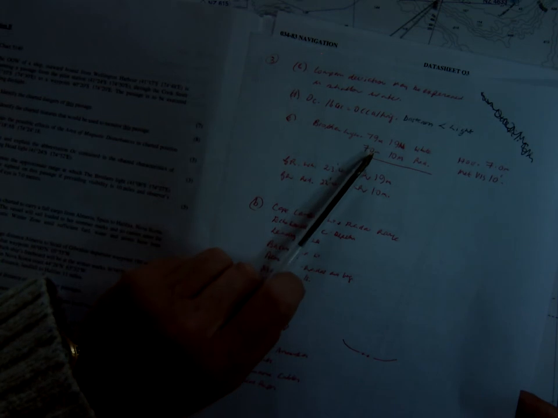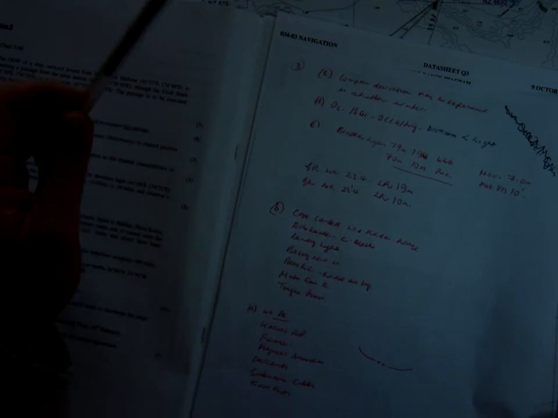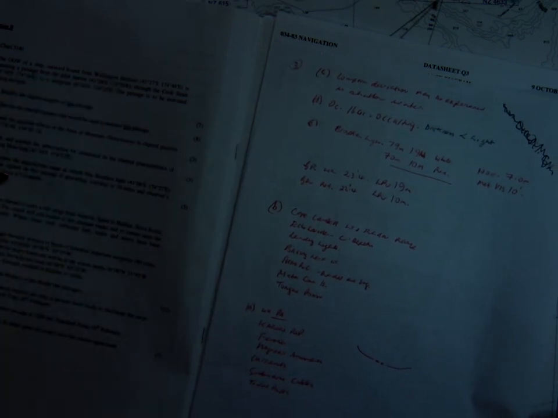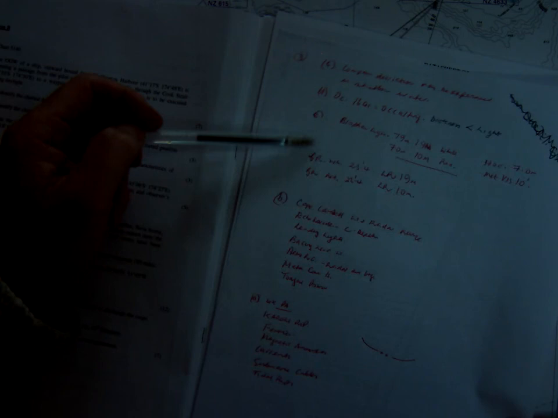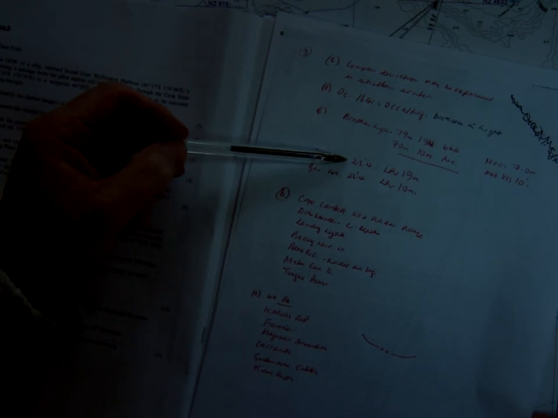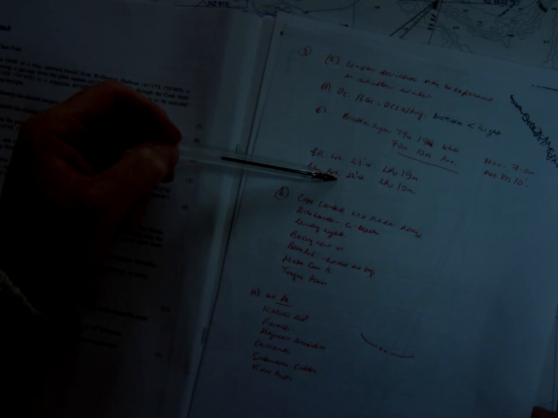Part E, determine the approximate range at which the Brothers light may be sighted on this passage if the prevailing visibility is 10 miles and your observer's height of eye is 7 metres. So what you have to do is go to the Brothers light and write down the information given. For the white light, it's 79 metres elevation, 19 miles nominal range, 70 metres for the red, 10 miles nominal. You then go into the geographic range with your height of eye of 7 metres and the elevation of the lights of 79 metres and 70 respectively, and you'll get your geographical ranges. And you'll find that white is 23.4 and red is 22.4.